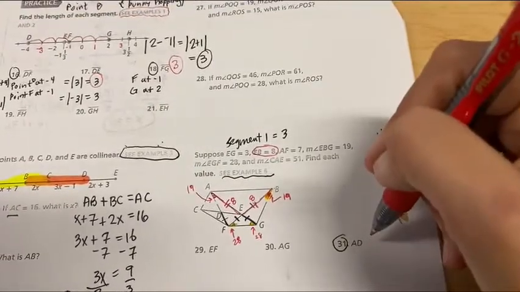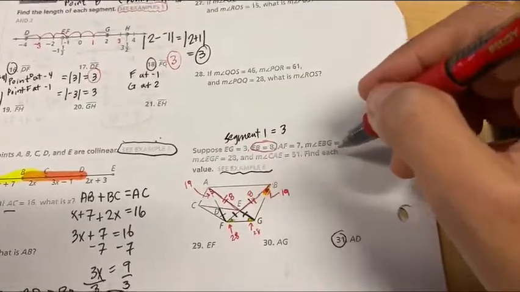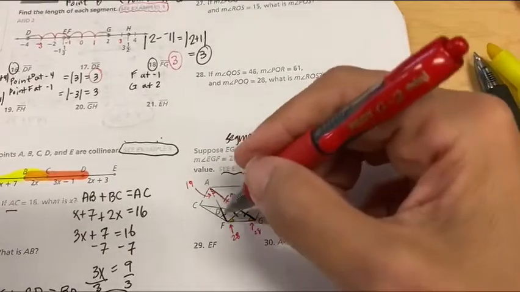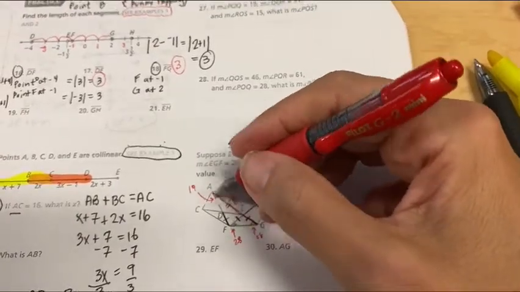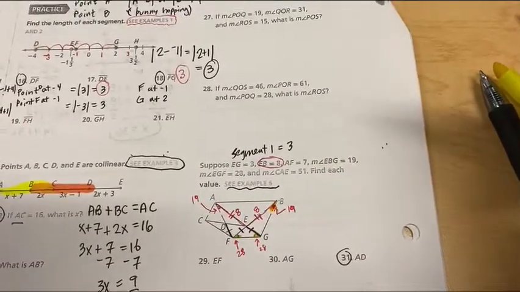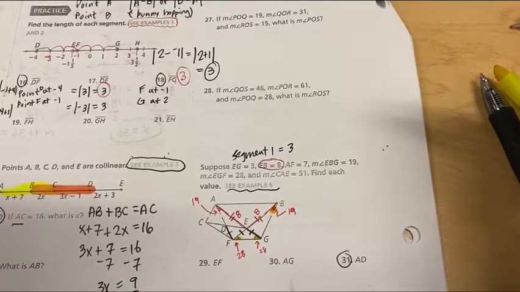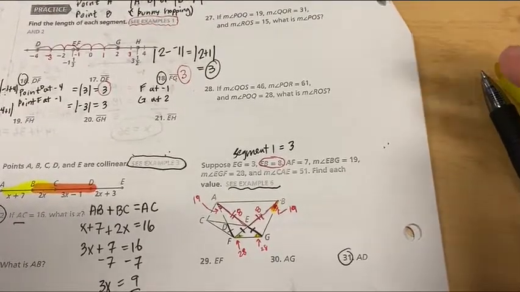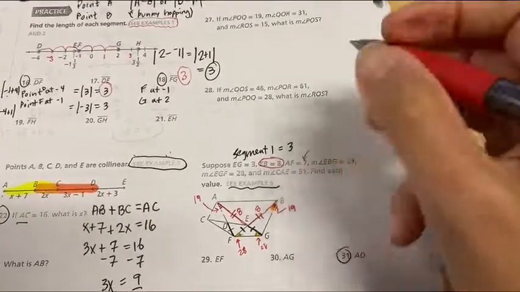Now let's see what they've asked me to do. After I've read the directions, find each value. So what's the value for AD? So they want this whole length. Oh, and they told me AF is 7.